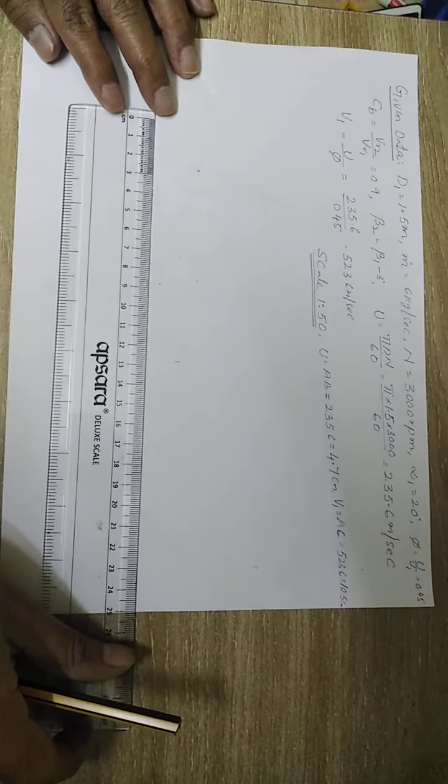Now, you see from this figure, A to D, this distance represents VU1. This is important. We need this VU1 in our calculations. Next, you see FA.